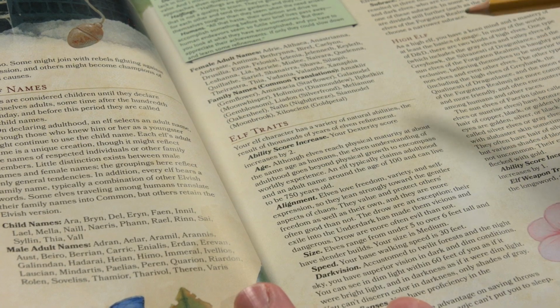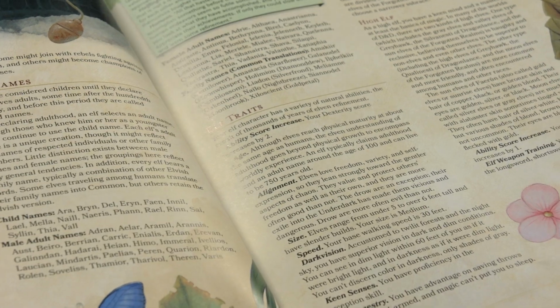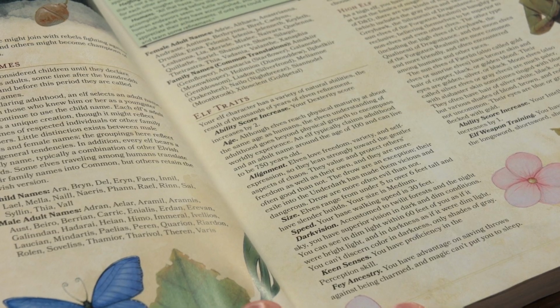They are medium-sized. They have a speed of 30. They get dark vision, so they can see in the dark with some limitations, but still better than anyone else, right? That's a really nice thing, because think about where a lot of these expeditions to go find gems might be. They might be in caverns. They might be in old abandoned mines, right?